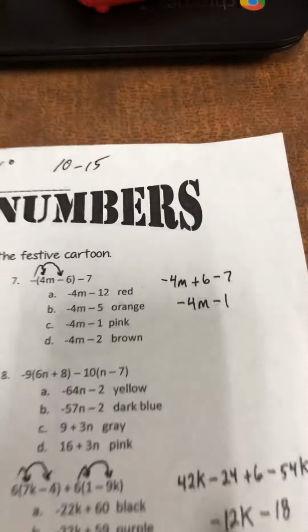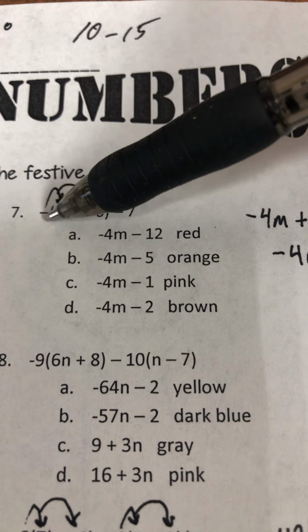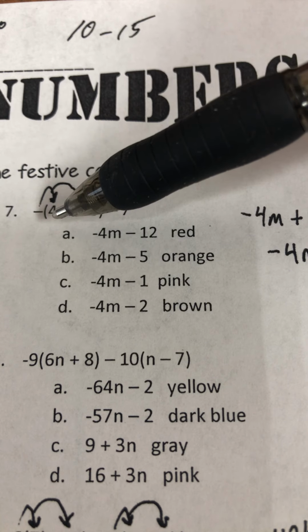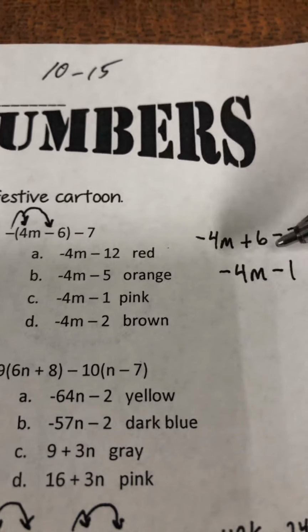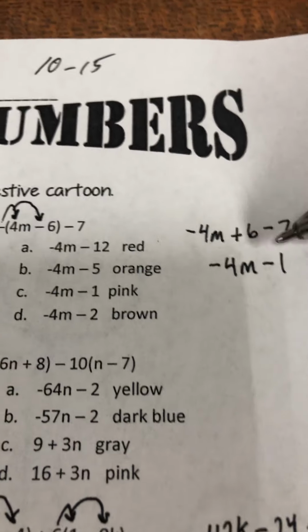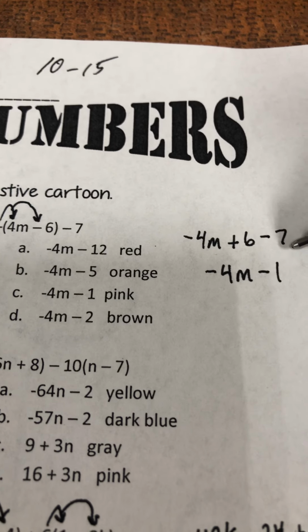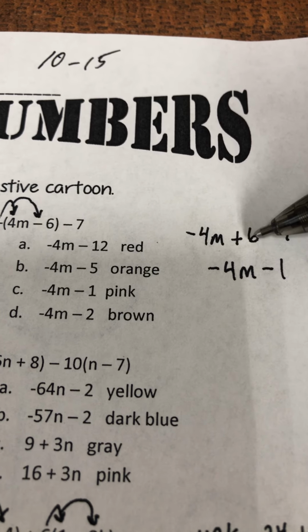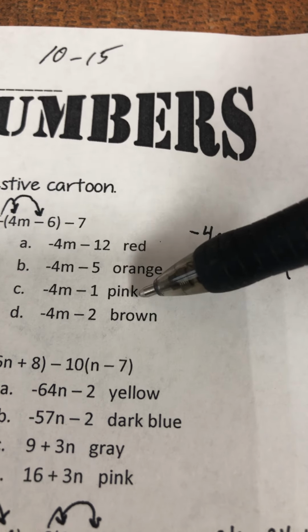All right, number 7. What I'm going to do is I'm going to distribute this negative into the parentheses. So negative goes into the negative 4m, and negative goes into the negative 6, so that makes a positive. 2 negatives make a positive, so it ends up looking like this. I have this minus 7 at the end there. So I have negative 4m all by itself, and then I have the 6 minus 7 gives me negative 1. So that one's going to be pink.